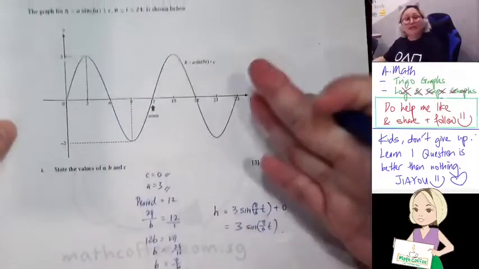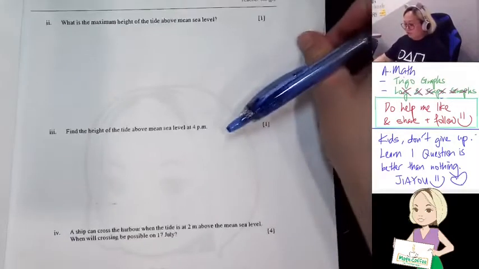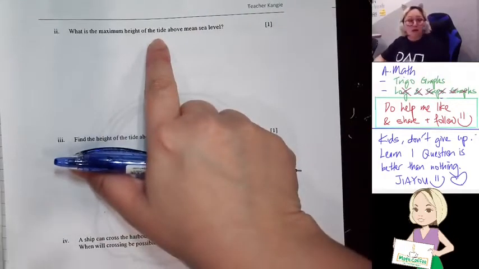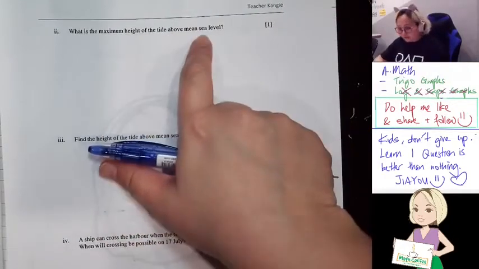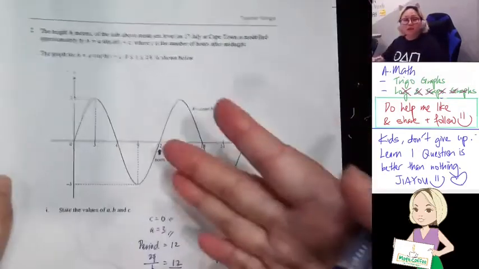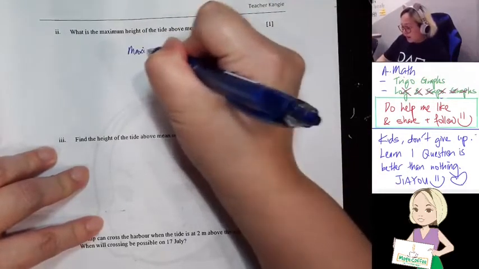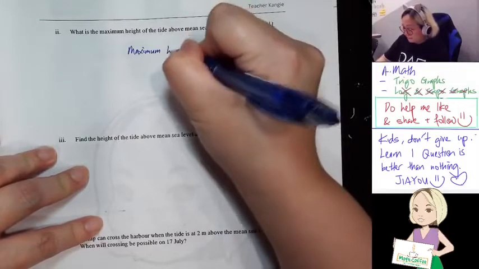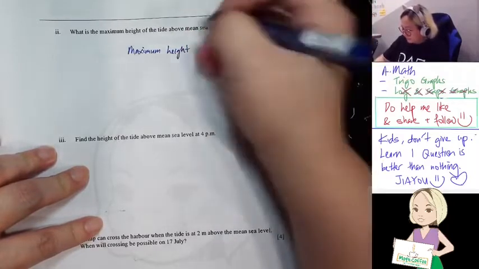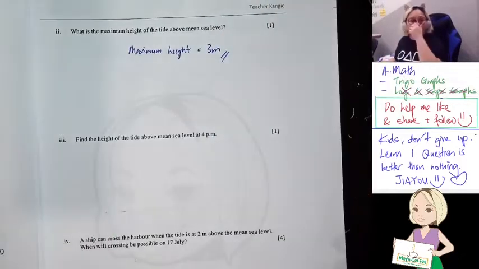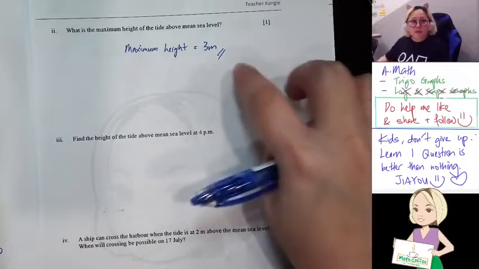So with this, they're going to ask you a few questions. First, they ask, what is the maximum height of the tide above the mean sea level? So you know that on this graph, you see that the maximum is 3. So actually it's very easy, it's just 3. So you will just say the maximum height is equal to 3 meter. Okay, so maximum height is 3 meter.